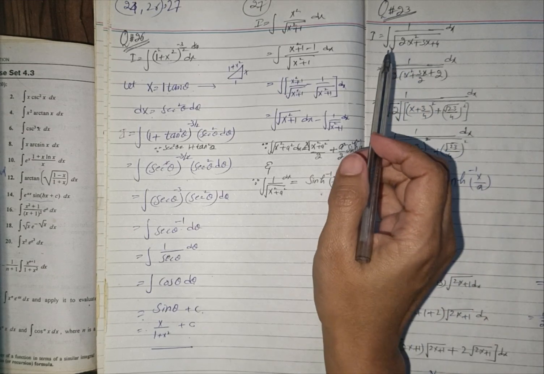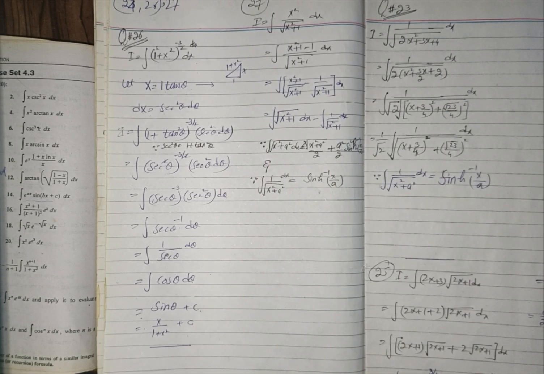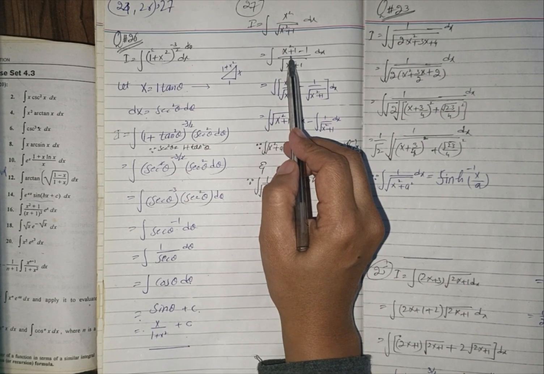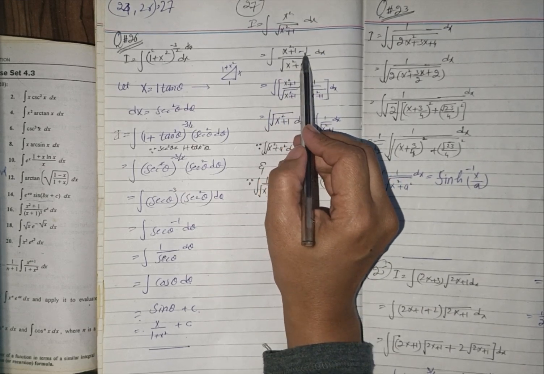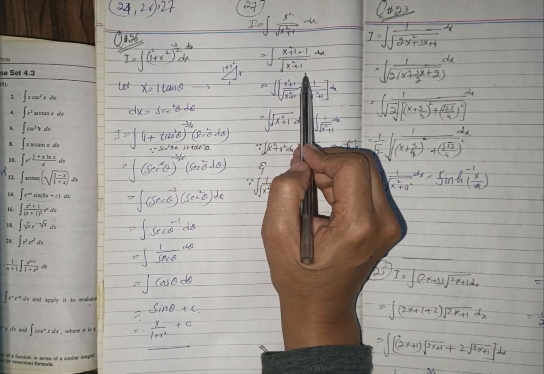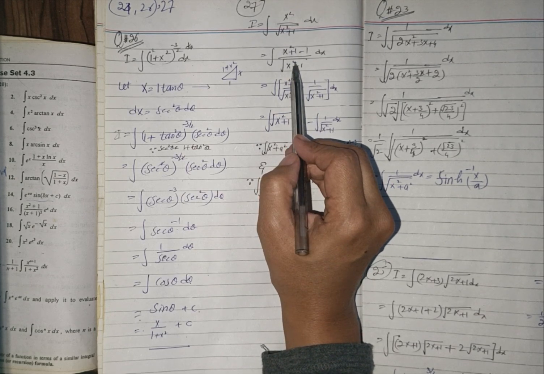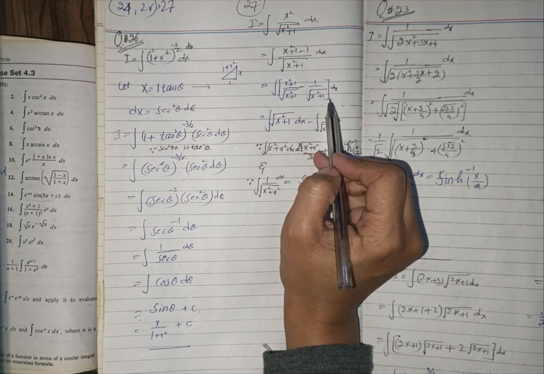So we just make the expression in the denominator on the numerator. For this purpose, we will add 1 and subtract 1 on the numerator. So we will have x square plus 1 minus 1 upon the square root of x square plus 1. Now distribute x square plus 1 on the square root of x square plus 1, and minus 1 upon the square root of x square plus 1.